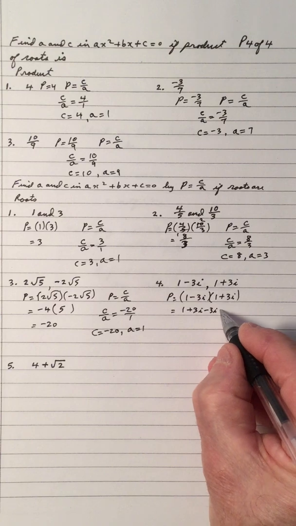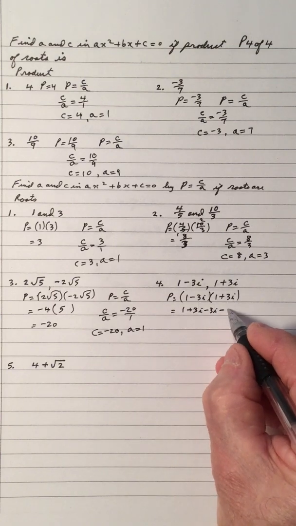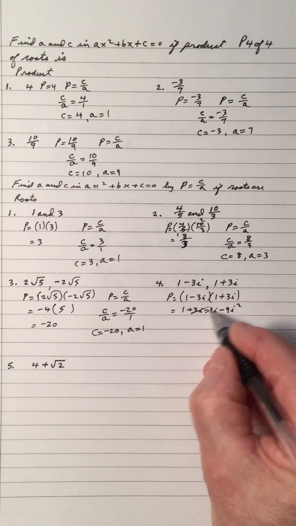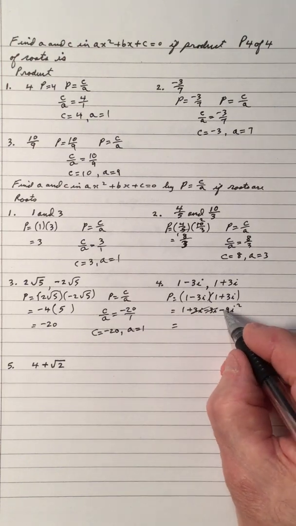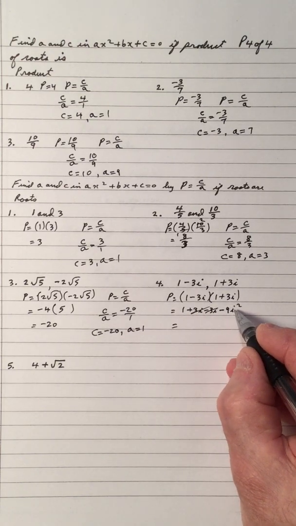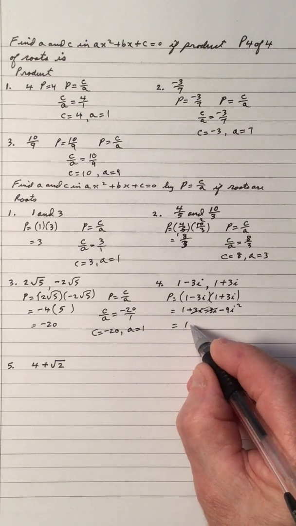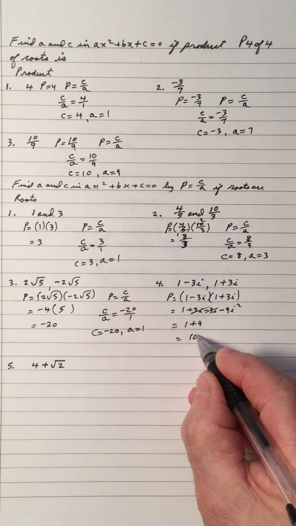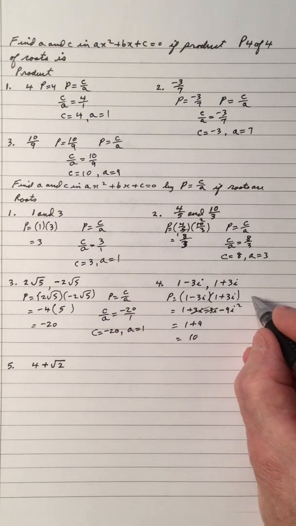And a negative times a positive is a negative. 3 times 3 is 9, and i times i is i squared. The middle terms cancel out, and negative 9i squared is positive 9, since i squared is negative 1. So that's 1 plus 9, and that's a 10. So the product of the roots is 10.